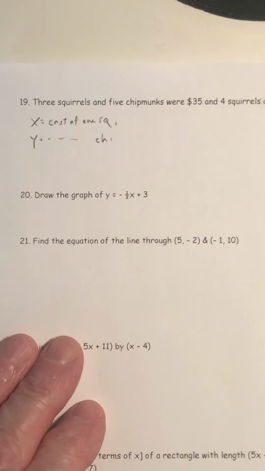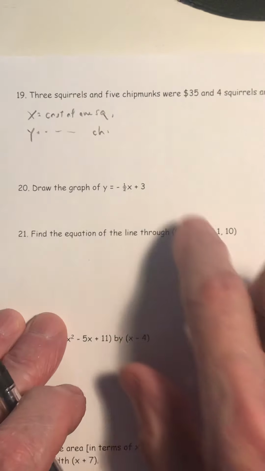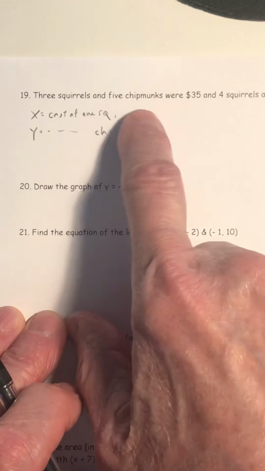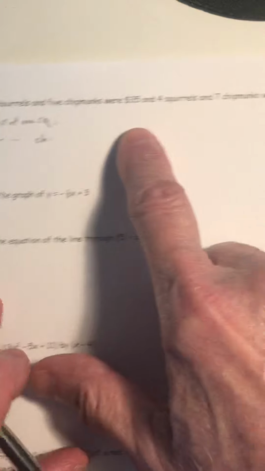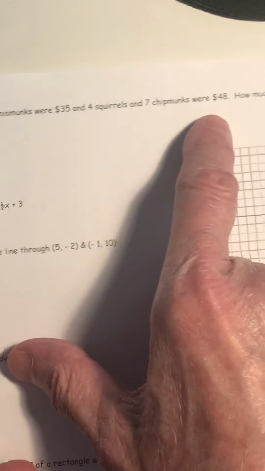And here's page 3. We have this story problem. 3 squirrels and 5 chipmunks cost $35. This is silly, huh? And 4 squirrels and 7 chipmunks were $48. How much for 1 squirrel?